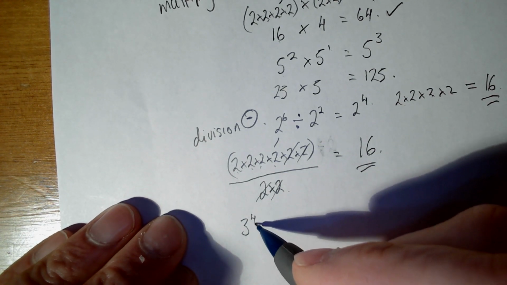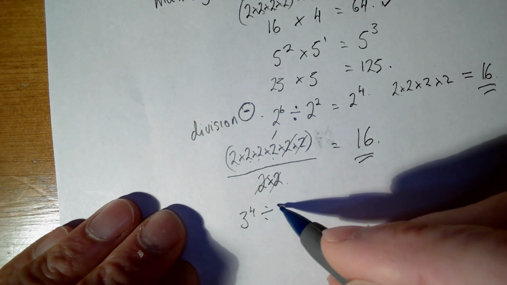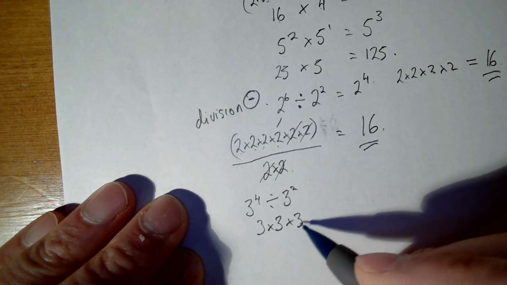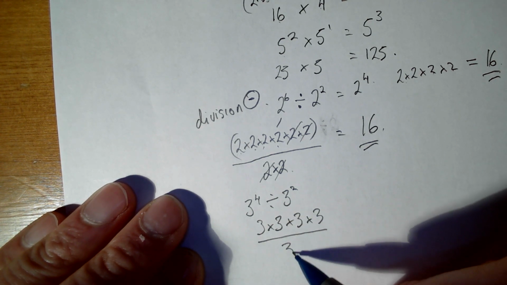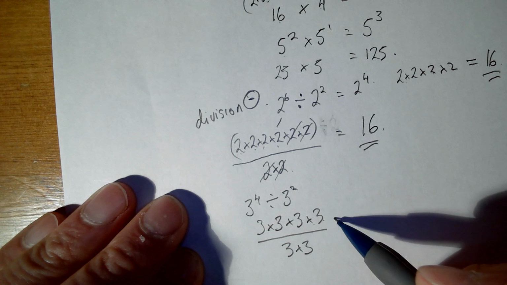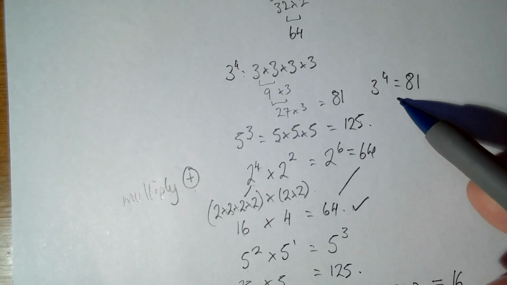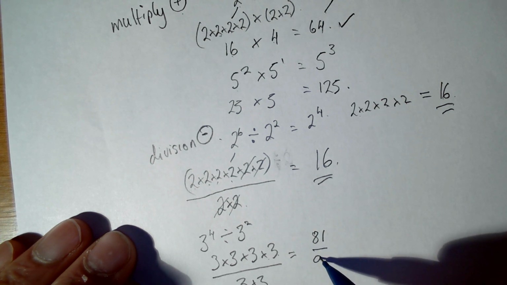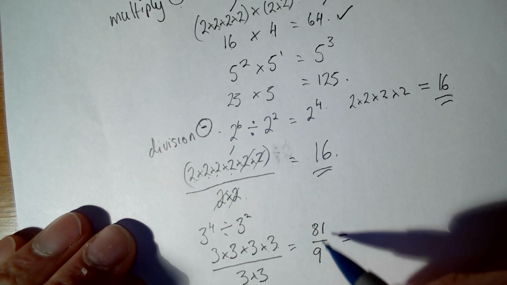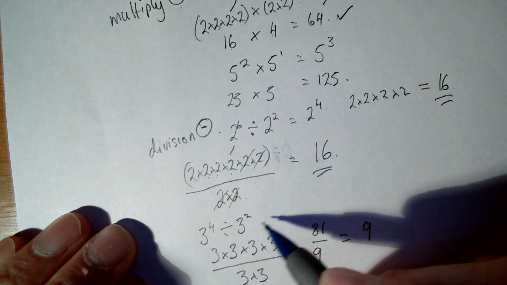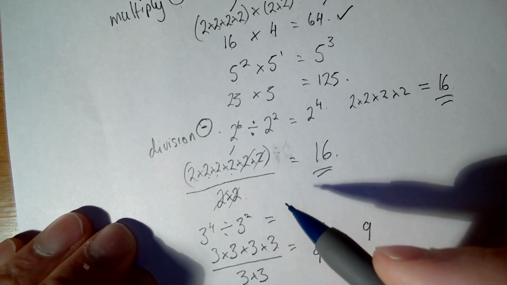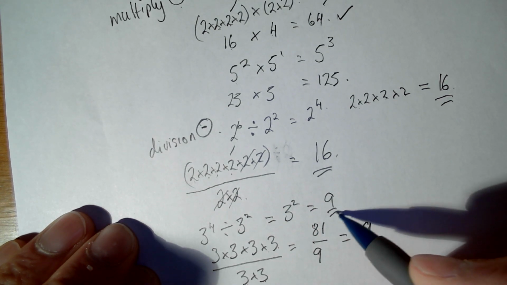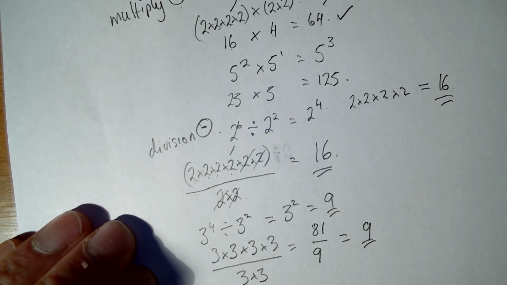Let's look at another example. 3 to the power of 4 divided by 3 to the power of 2. Well, that is the same as 3 times 3 times 3 times 3, all divided by 3 times 3. So we know from before that 3 to the power of 4 is 81. So we have 81 above the line. 3 times 3 is 9 below the line. And 81 divided by 9 is indeed 9. So because we had the same base, we could subtract the indices. So we got 4 minus 2 is 2. So we have 3 to the power of 2, which is, of course, 9.